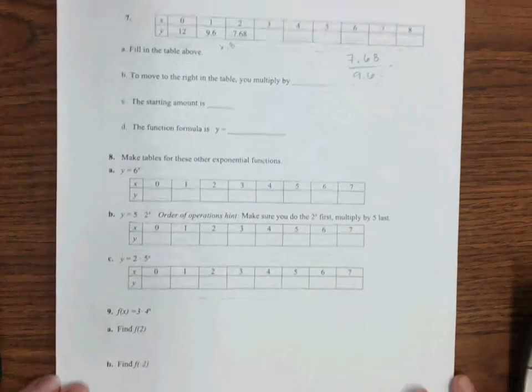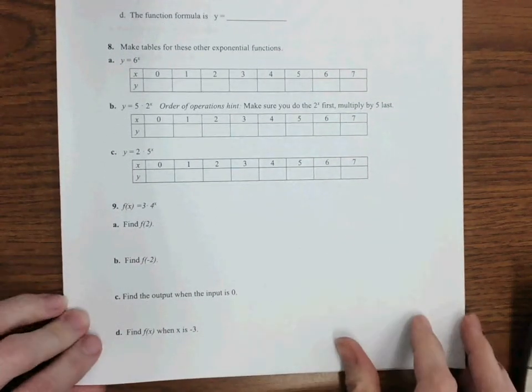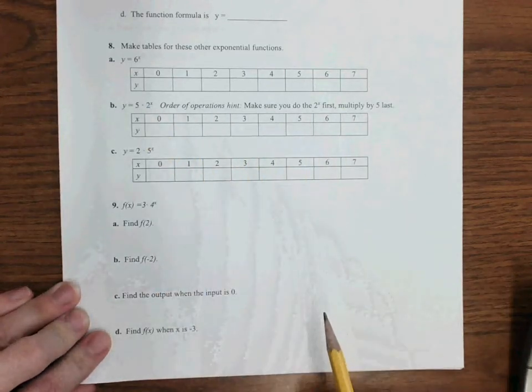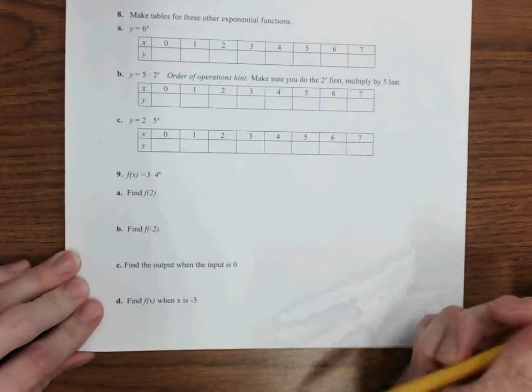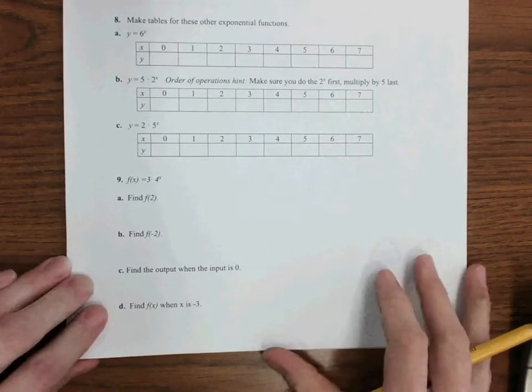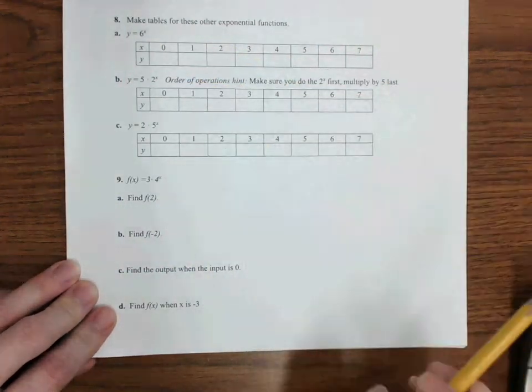Here, we've just got some ones where we're just plugging in to see what we end up with. There's an order of operations reminder here. Remember, we always do exponents and then multiply. But these you should be able to plug some stuff in and figure them out. These ones you're not doing as much problem solving and writing equations. Instead, you're given the equations and you're working from there.